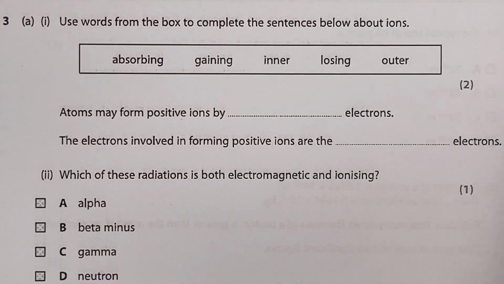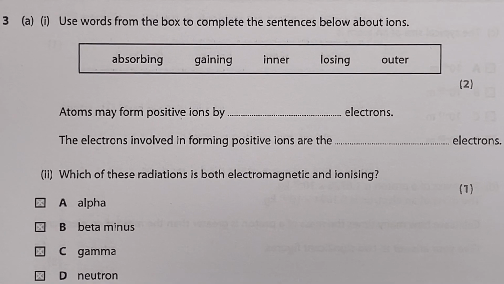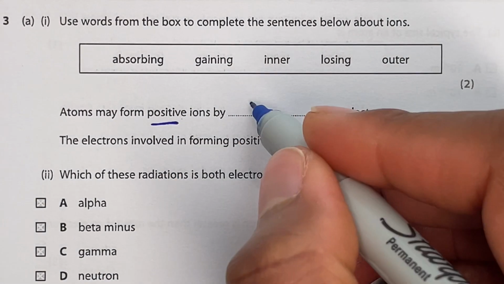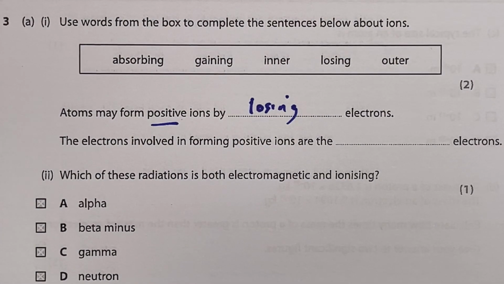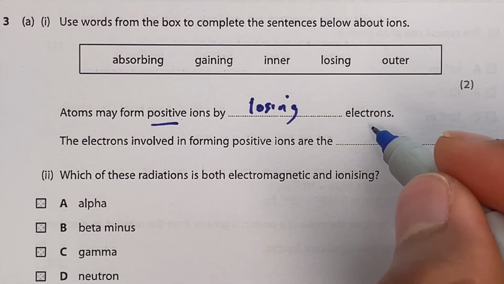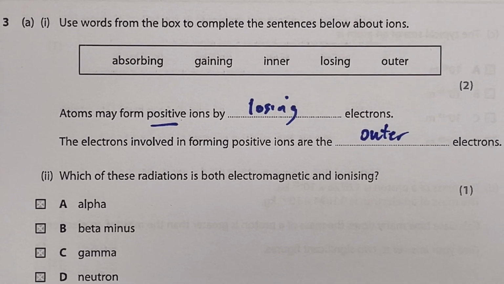3 marks. Use words from the box to complete the sentence below about ions. Atoms may form positive ions by, so how do we form ions that are positive? They have to lose electrons. The electrons involved in forming the positive ions are dash electrons. They have to be the outermost electrons. Okay, you can't lose the inside electrons before the outer electrons.